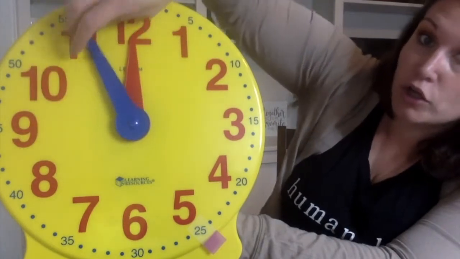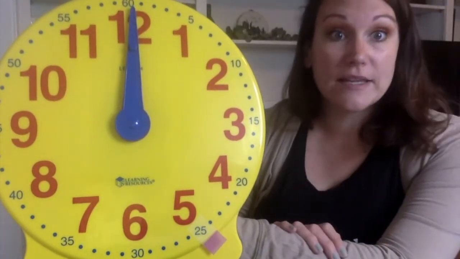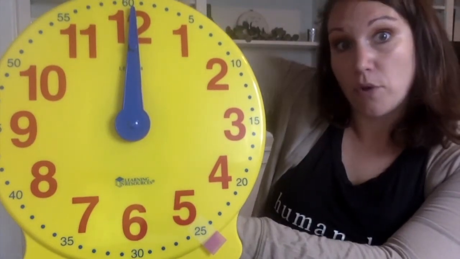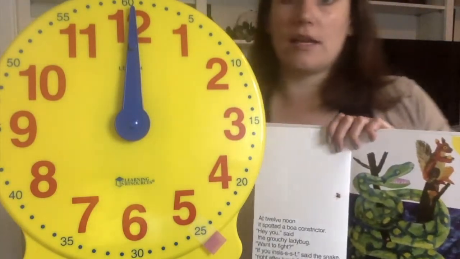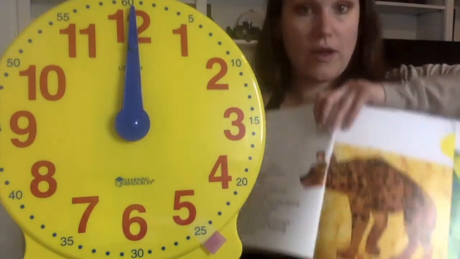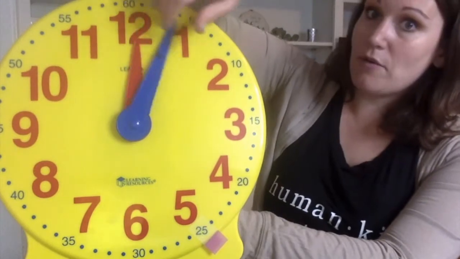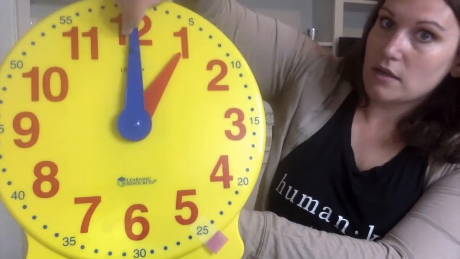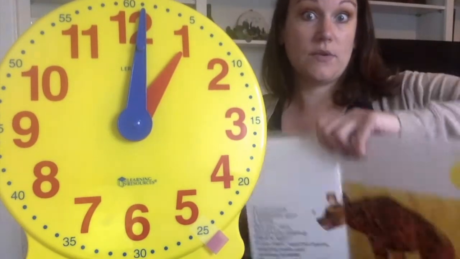That's also called noon. And when we're at 12 o'clock, our hour hand disappears because the minute hand's on top of it. But it's under there, and they're both pointing to the 12. So we know that it's 12 o'clock. After 12 o'clock is going to come 1 o'clock. So at 1 o'clock, he met the hyena. So again, to get to the next hour, we have to go all the way around the clock to 1 o'clock. Let's see what comes after 1 o'clock.